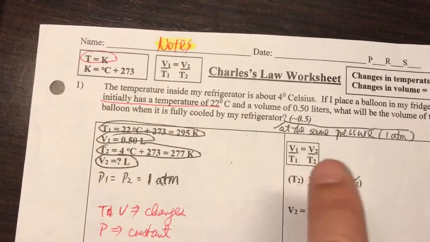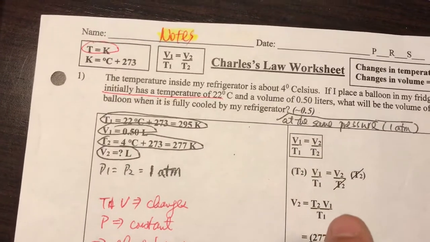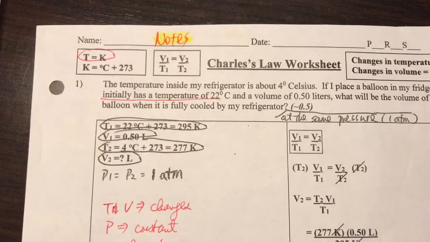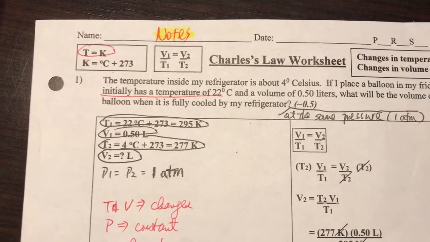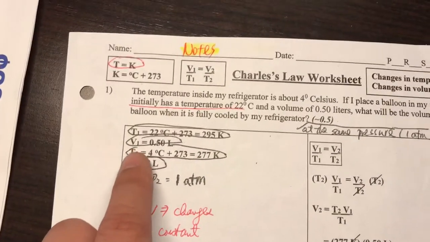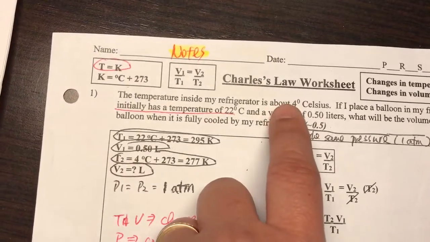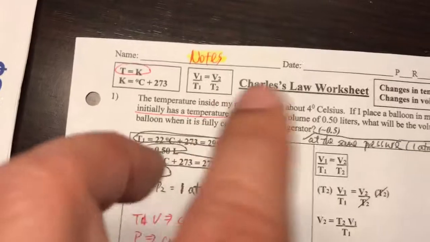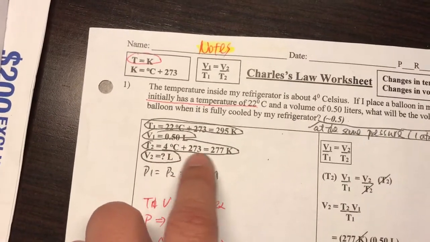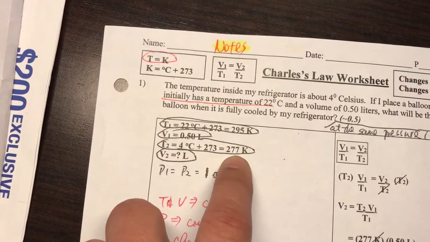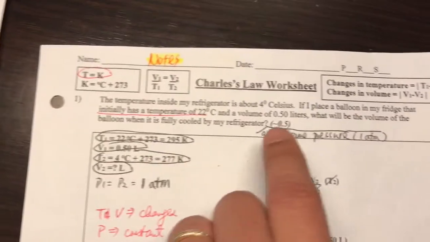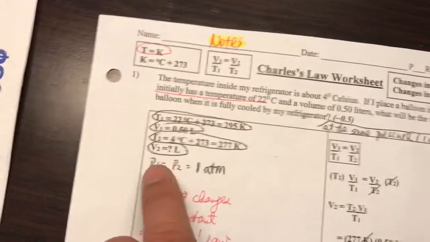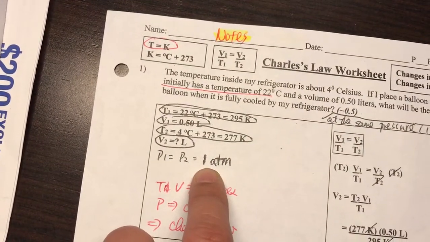Now, when the balloon gets into the refrigerator, it will finally become the same temperature as the refrigerator. So the final temperature should become the same as the refrigerator, which is 4 degrees. So T2 should be 4 degrees. Right? The balloon gets cooled down. But 4 degrees, I need to change to Kelvin, so I add 273 to become 277 Kelvin. And what is my final volume of the balloon, right? Based on the same pressure, 1 atm, right?